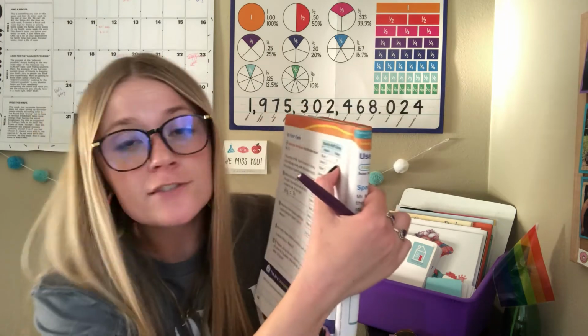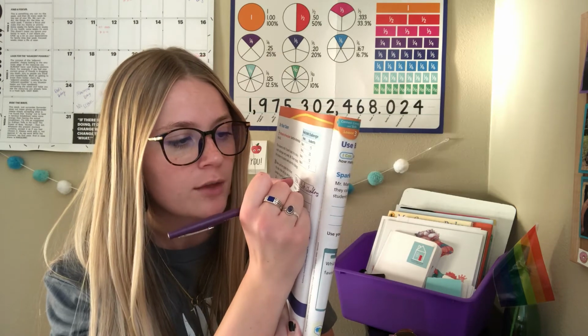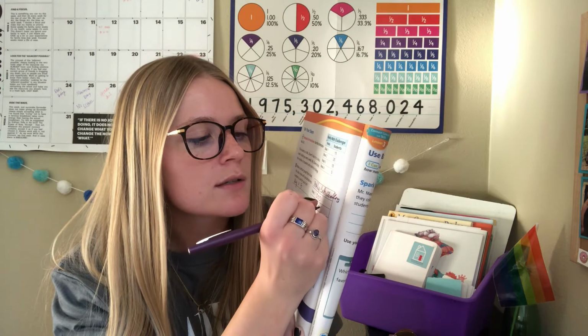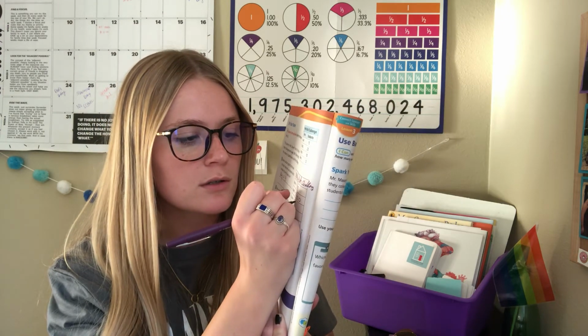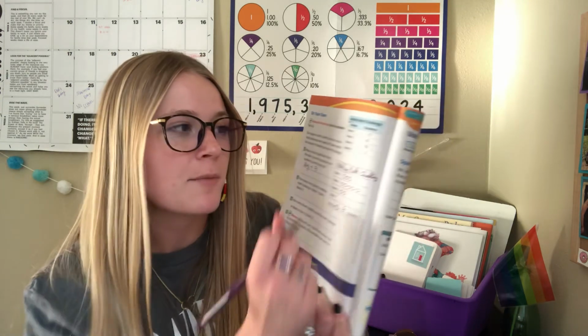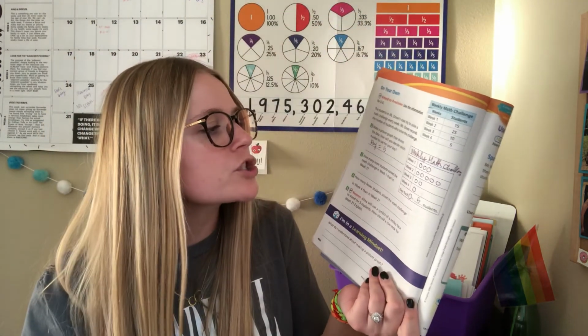So week 1, 15 students participated. So 15 divided by 5 is 3. So I'm going to draw 3 circles. Week 2, 25 students participated. 25 divided by 5 is 5. So I'm going to draw 5 circles. Week 3, 10 students participated. 10 divided by 5 is 2. So I'm going to draw 2 circles. And then week 4, there are only 5 students participating, and 5 divided by 5 is 1. Ta-da!